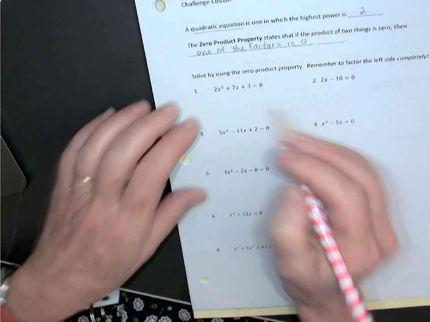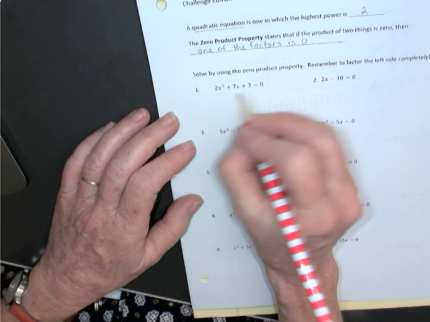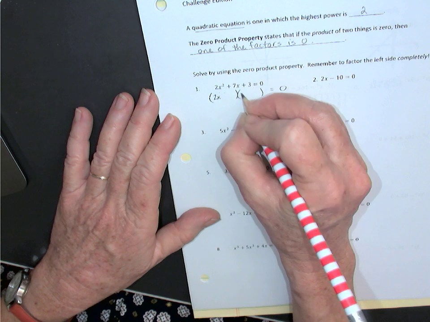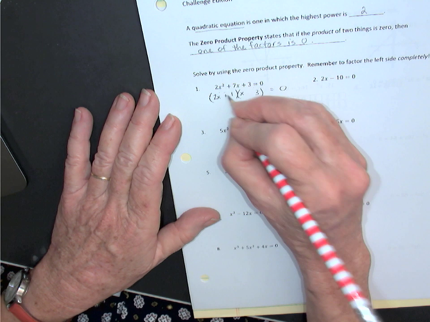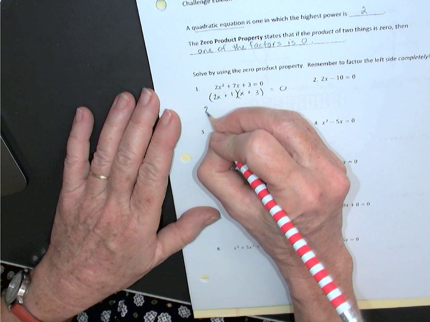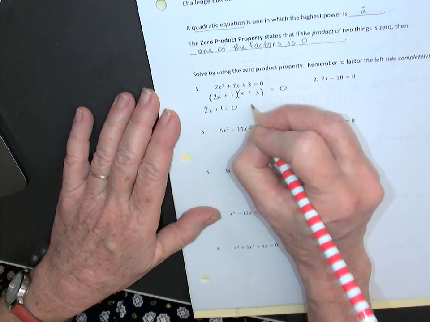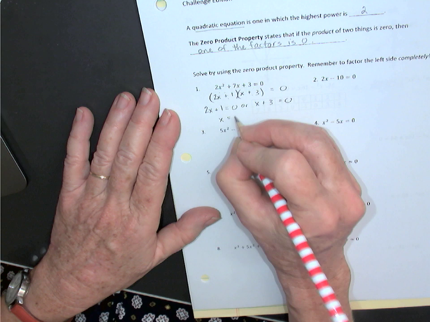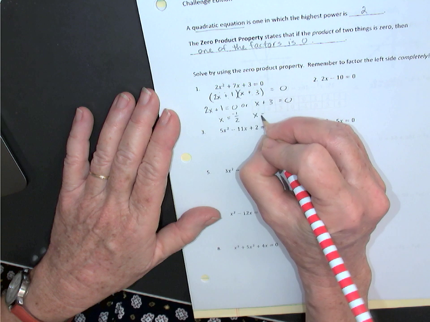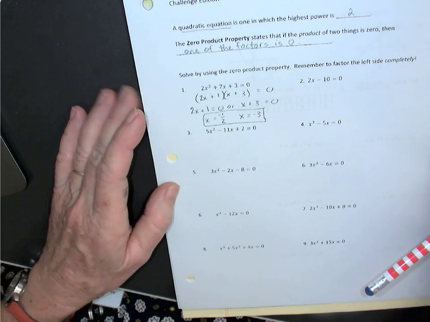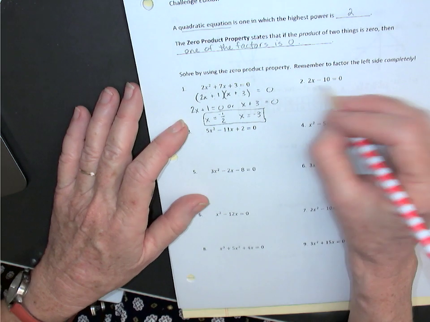So over here, for number 1, we have a quadratic equation. We have the 0, but we need to write the left-hand side as a product, which means we need to find the factors. And I know that's going to be 2x and x, and you're probably getting good at this. 3 and 1. And if we're multiplying these two things together and getting 0, then either 2x plus 1 is 0 or x plus 3 is 0, which on this side gives us x equals -1/2 and x is -3. So we're going to have two possible solutions.